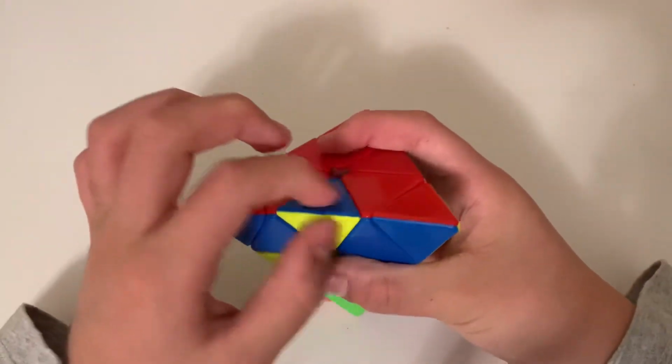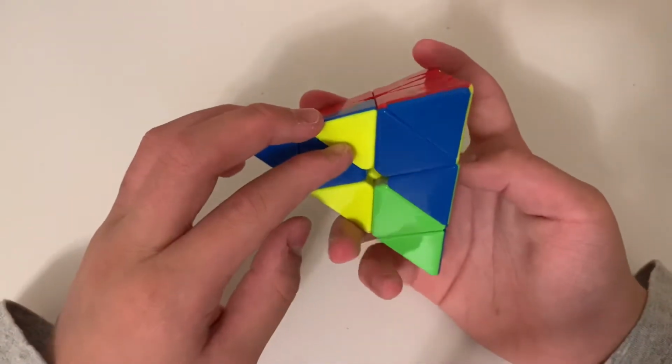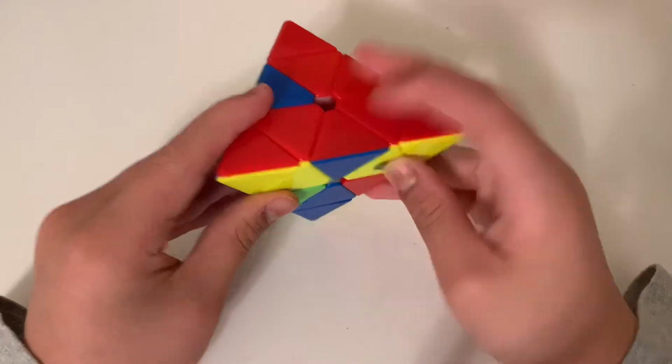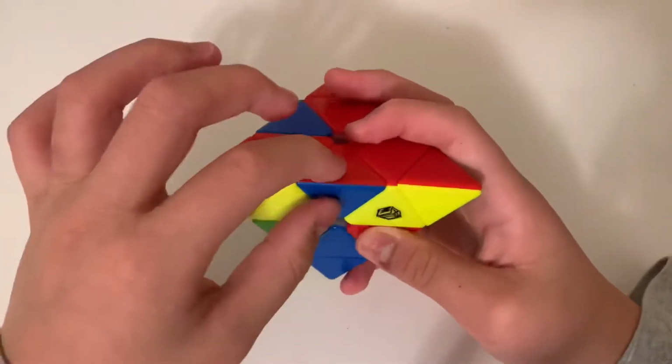So you can see I placed a random piece over here. Now this piece is back in the bottom layer. And now, if you find this piece over here, we can see that the red and the yellow is supposed to go over here in another piece.